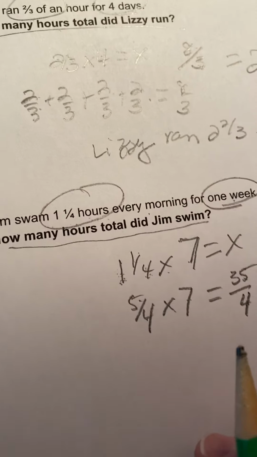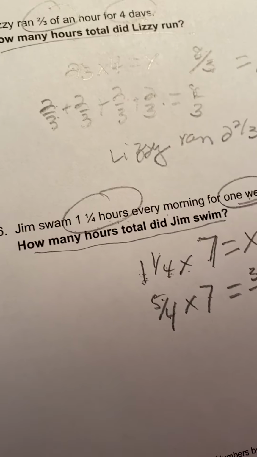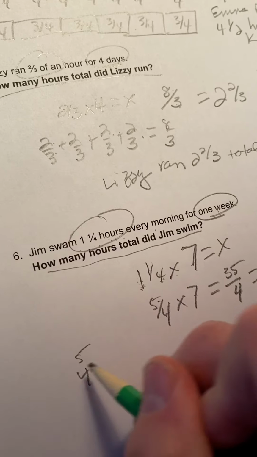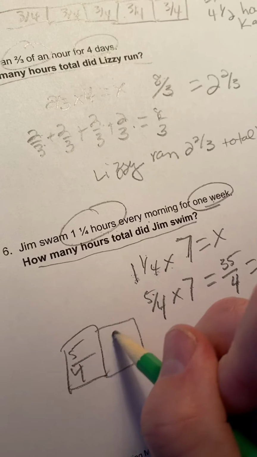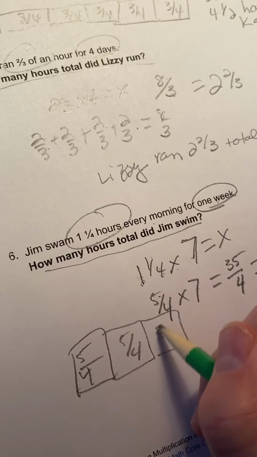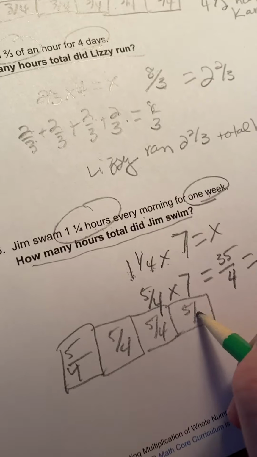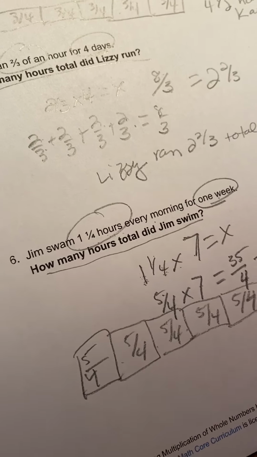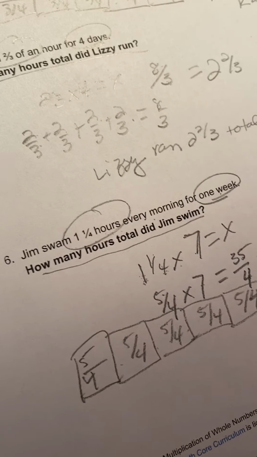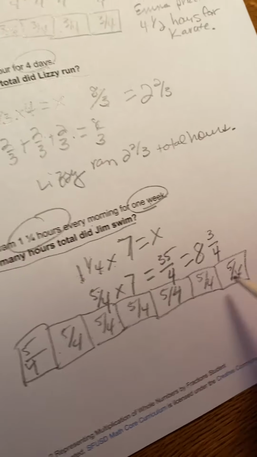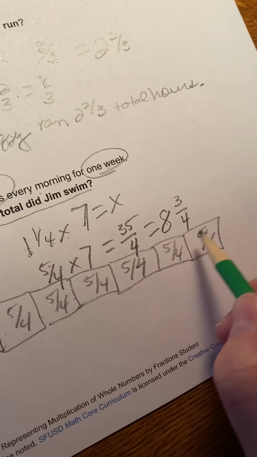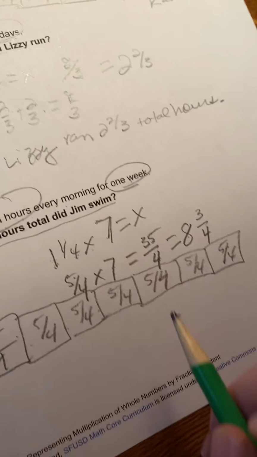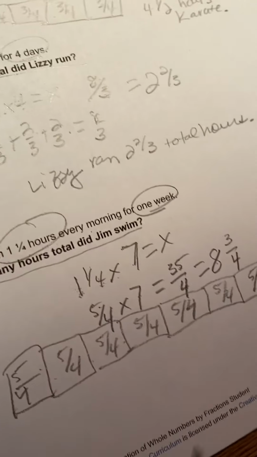All right. If we're going to draw this out, again, this would be the same thing as if I was taking those 5/4. So 5/4 plus 5/4 plus 5/4 plus 5/4. 1, 2, 3, 4, 5, 6, and there's my 7th one. 5, 10, 15, 20, 25, 30, 35, which is what I came up with when I switched over to my improper fraction, 35/4, which breaks down to 8 3/4.